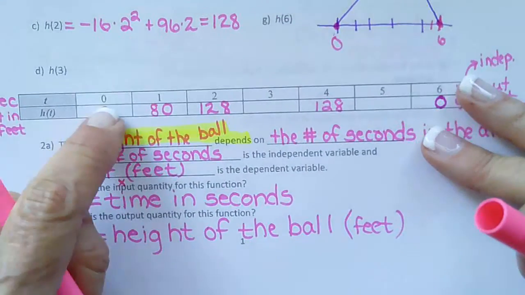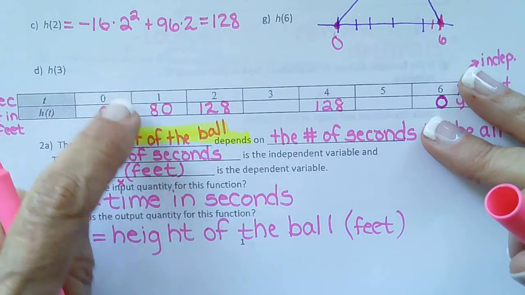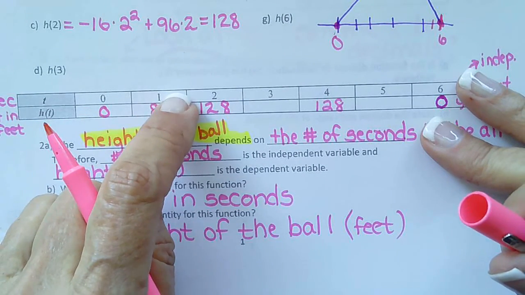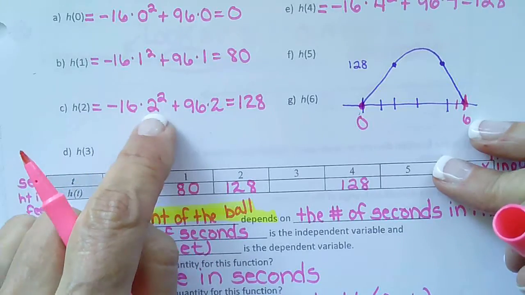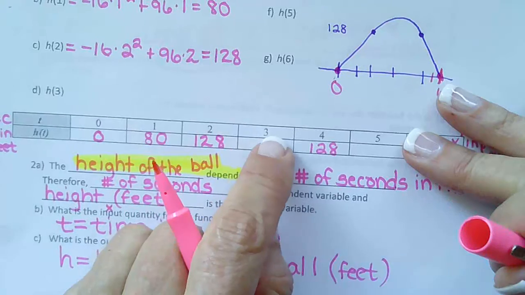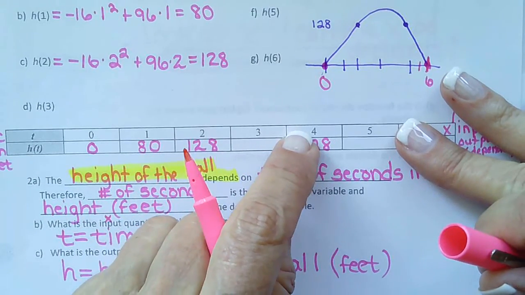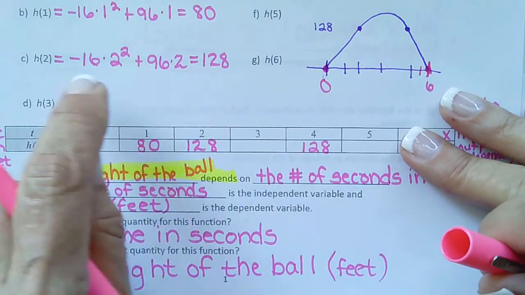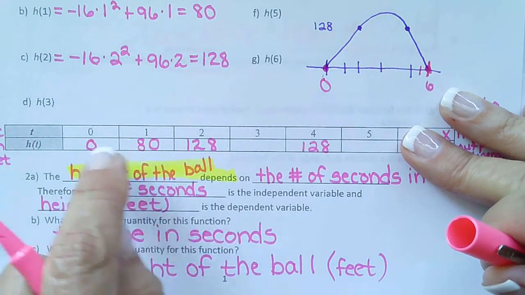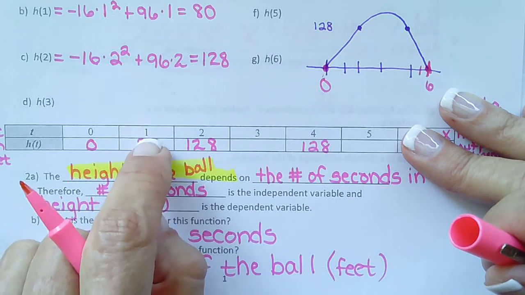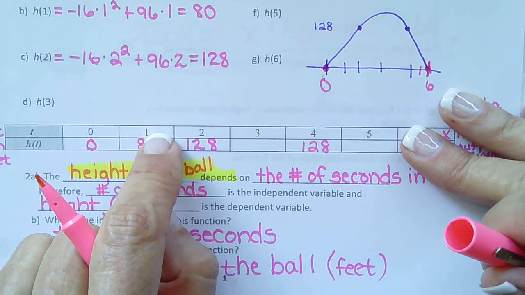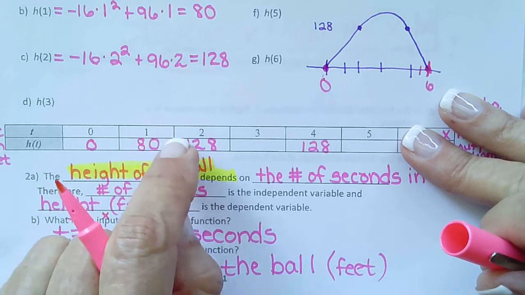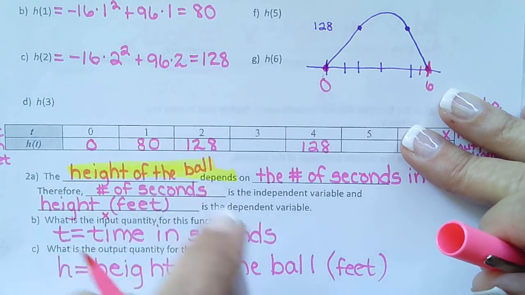So I go to my table and I say, could I find out how high the ball is after 1.3 seconds? Absolutely. Put 1.3 there. Could I find how high the ball is after 3.8 seconds? Sure. Just put 3.8 there. So decimals make sense. I could do 0.11 seconds, 1.5 seconds, 1.839 seconds.